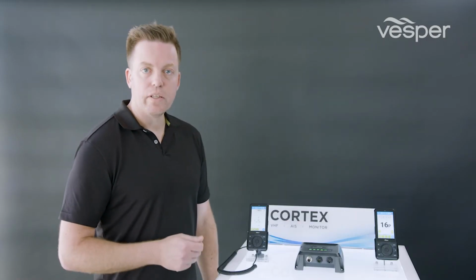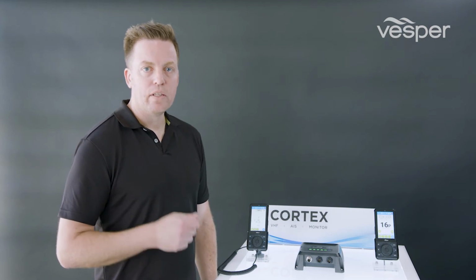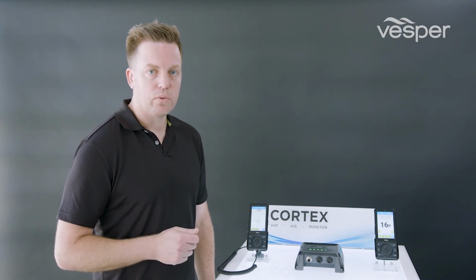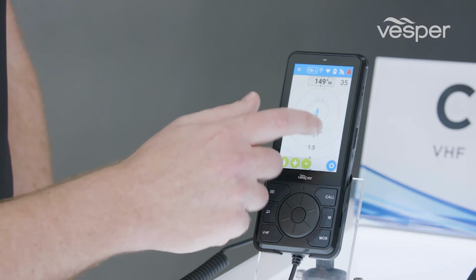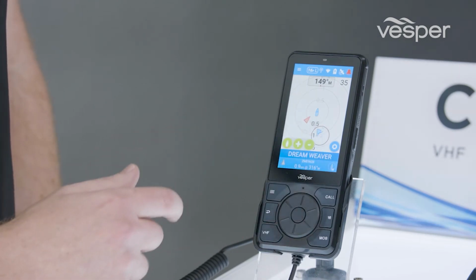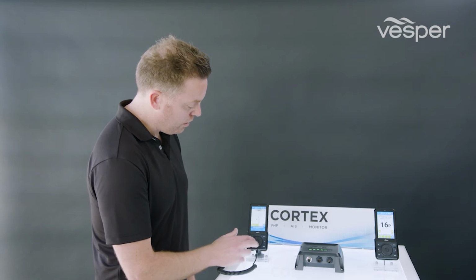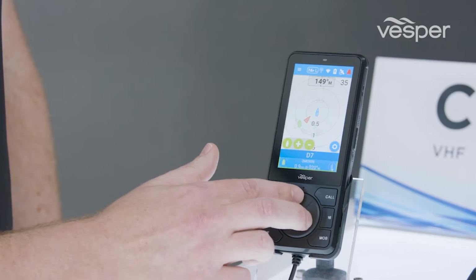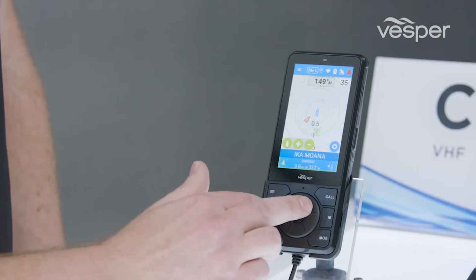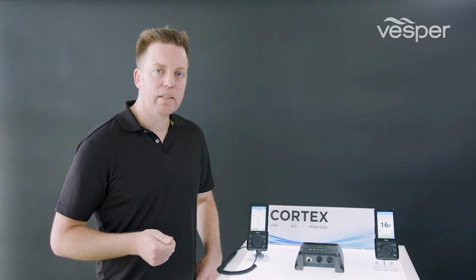The plotter screen intuitively prioritizes targets with relevance to your situation. You can simply tap the touchscreen to select a target and bring up its details. You can also access that functionality via the click wheel. The plotter view makes it really clear which vessels you need to worry about and which ones you don't.